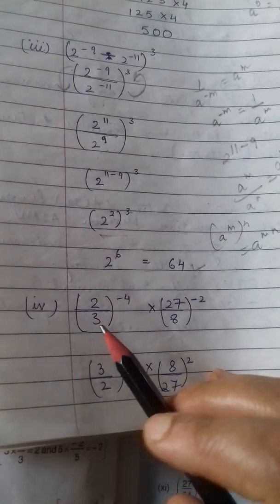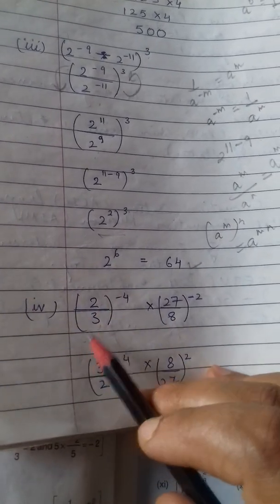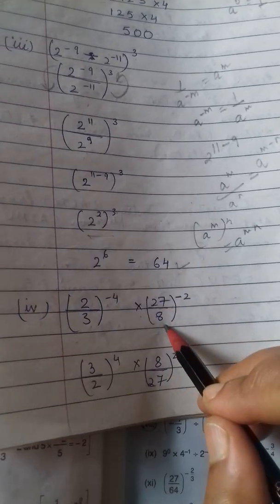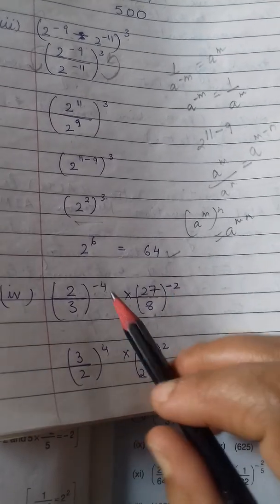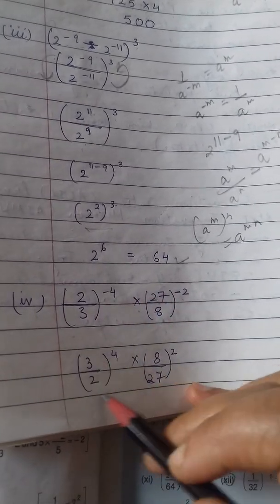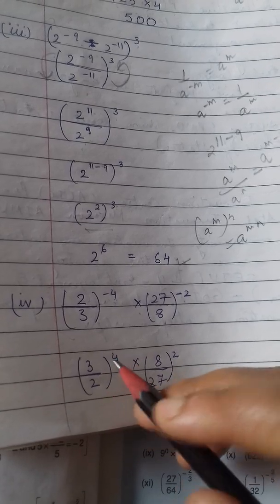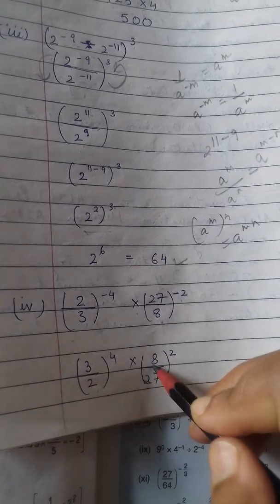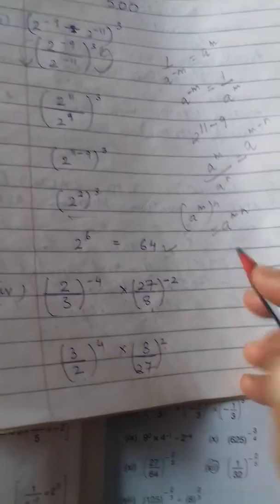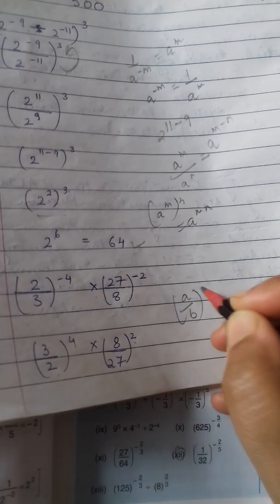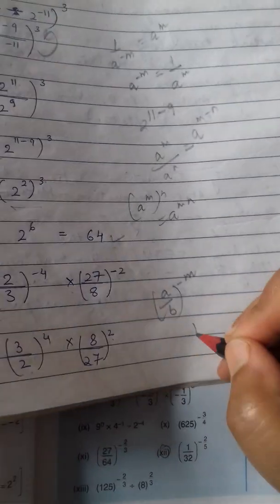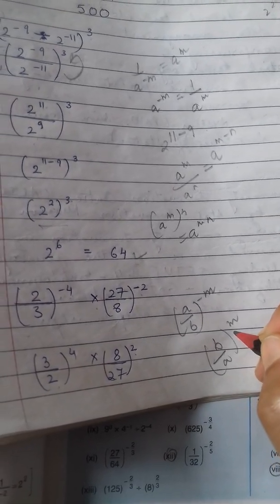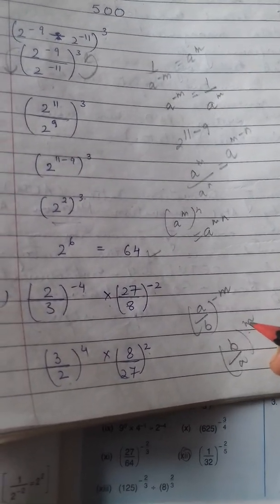Now fourth part: 2 upon 3, bracket outside is power minus 4, into 27 upon 8, outside the power is minus 2. Now to make this power positive, reciprocal the numbers inside the bracket. So 3 upon 2, power will become 4. 8 upon 27, power will become 2. Remember, a upon b to the power minus m is b upon a to the power positive m. The power will change, its sign will change.